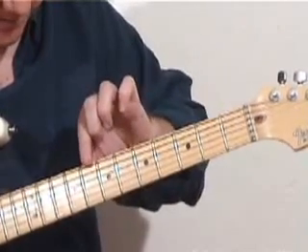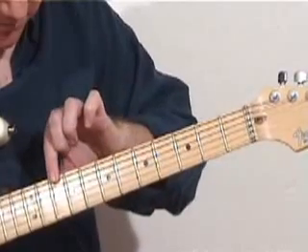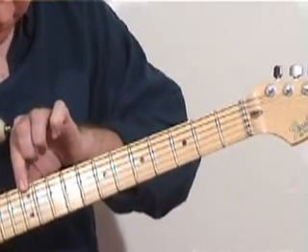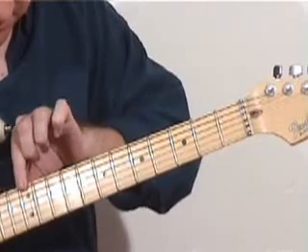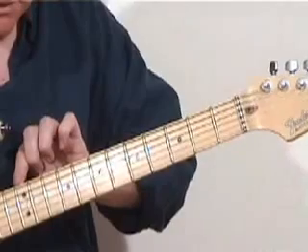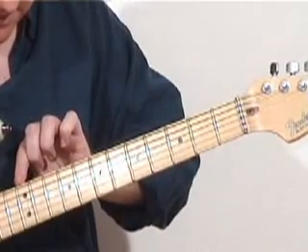B to C. C to D is 2 frets, and D up to E at the 12th is 2 frets again, and there's our high E. So again, that E is an octave higher than the open E there.